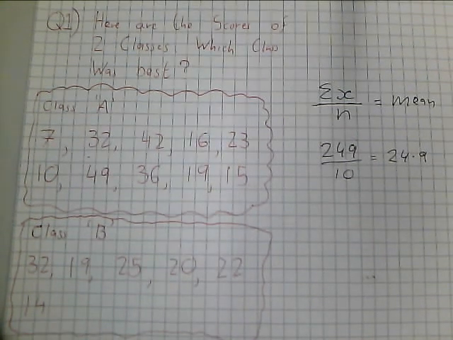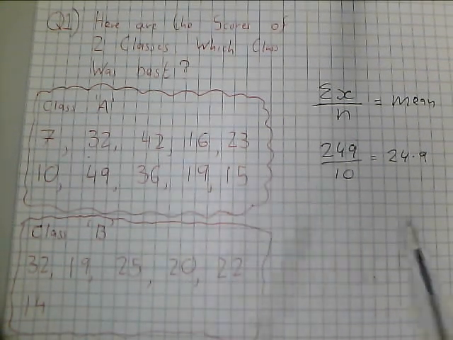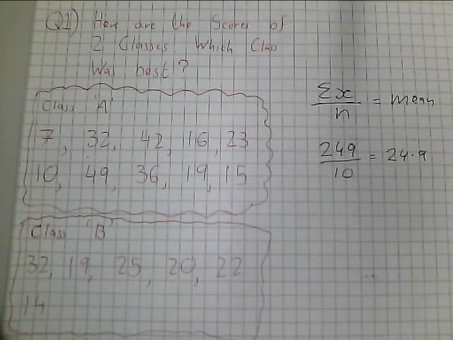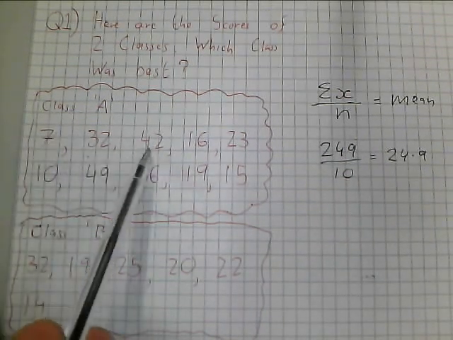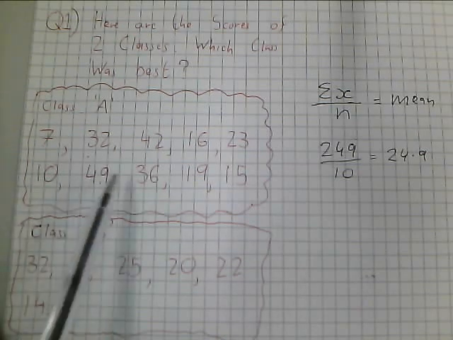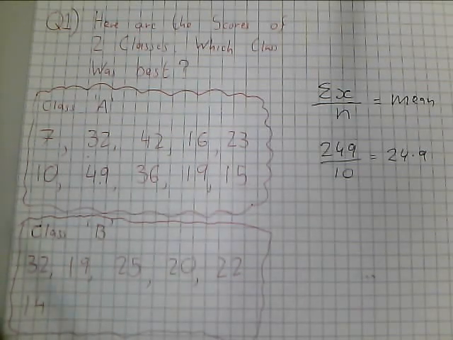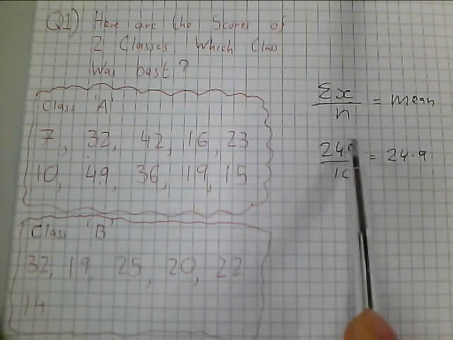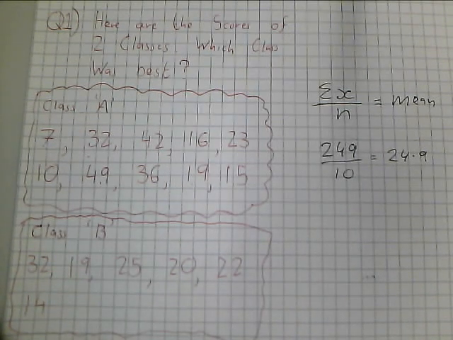So it looks about right actually. So 249 is a good guess. Hopefully you saw how I did that. It's roughly 10, 30, 40, 20, 20, 10, 50, 40, 20 and 20. Add those up. If you get a number that's near that, you're probably correct.